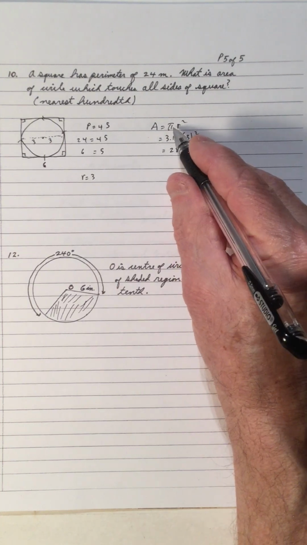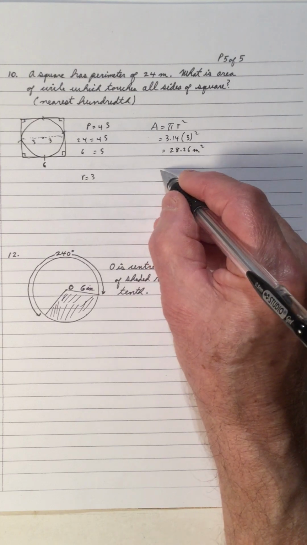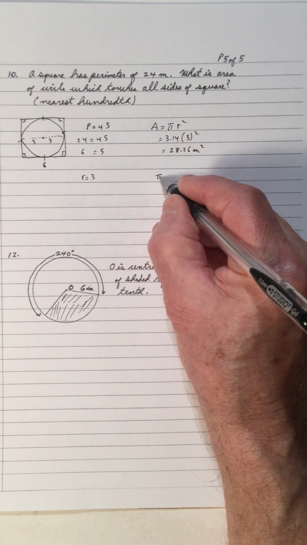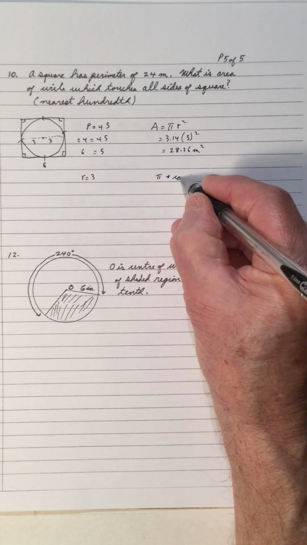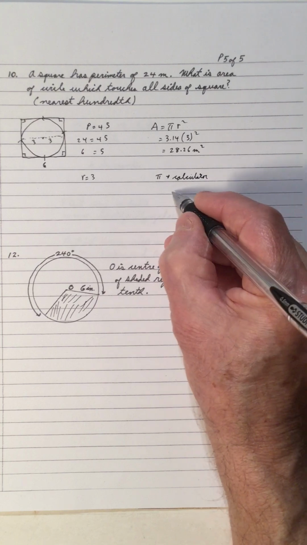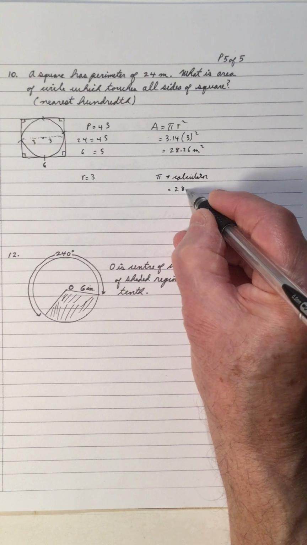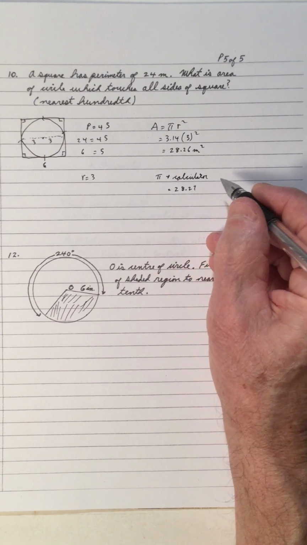But if you use pi on your calculator, the answer would have come out to be approximately 28.27.